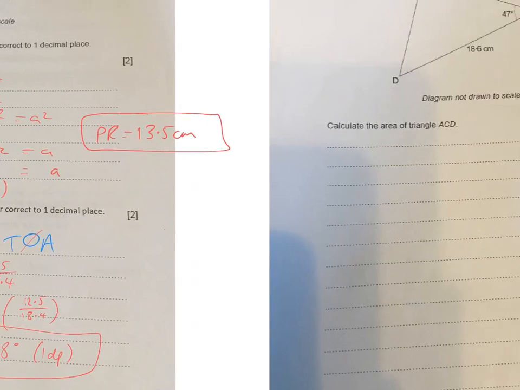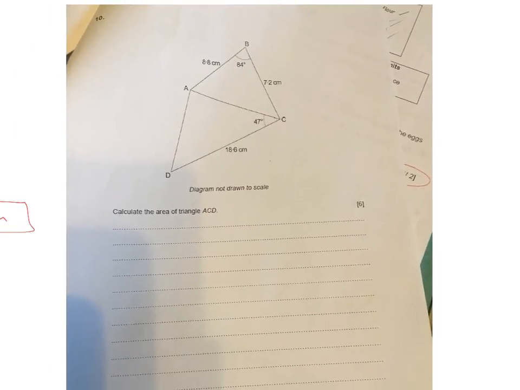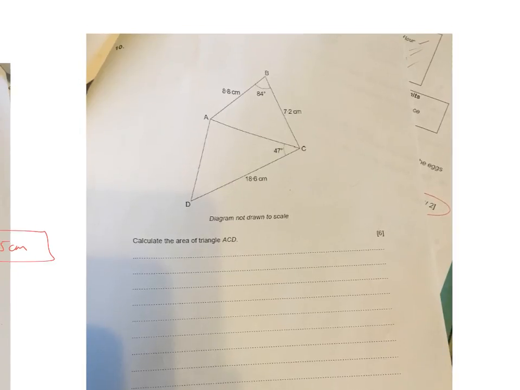Okay then, final question. You did very well on this. This is a hard question. I was very pleased to see how well people did. It says, find out the area of triangle A to C to D. Okay, so A to C to D. It just wants to know the area of this.